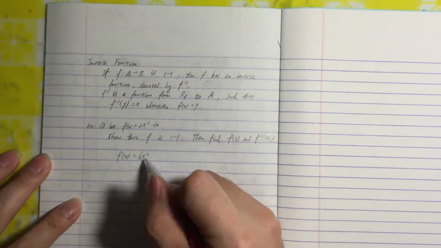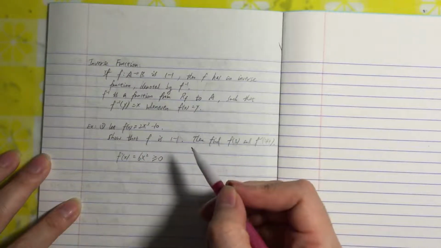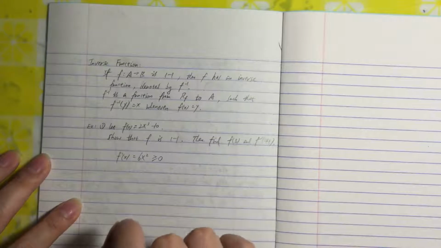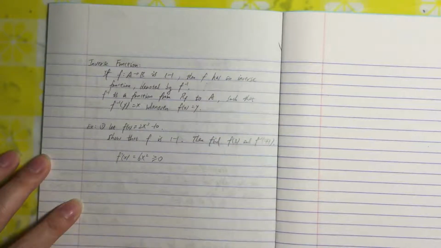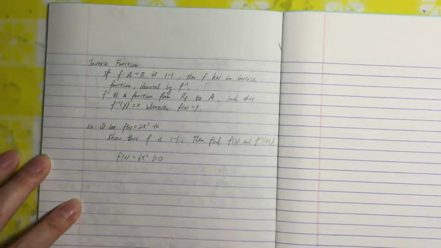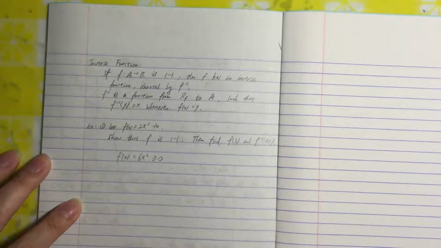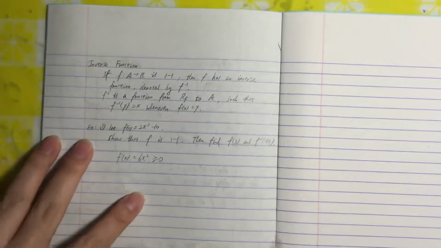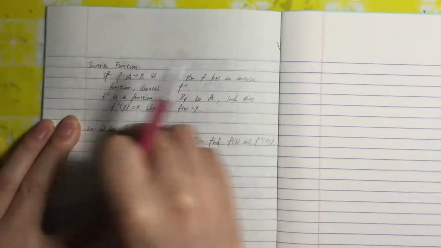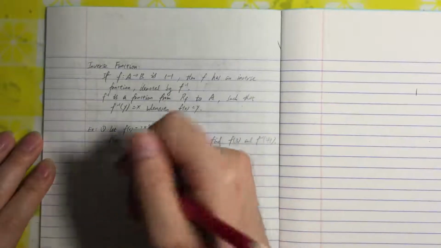We know that 6x squared is always greater than or equal to 0. There's no guarantee this function is always greater than 0. So using the derivative test is not enough to say the function is one-to-one, because f prime of x is greater than or equal to 0. In order to say the function is one-to-one, we must show that f prime of x is strictly greater than 0. So it doesn't work. We must use the definition of one-to-one function to show f is one-to-one. So let's use the definition.